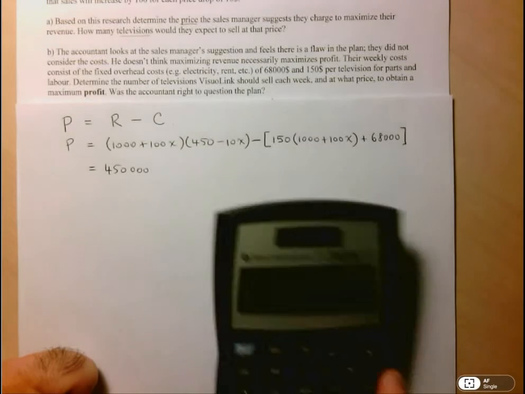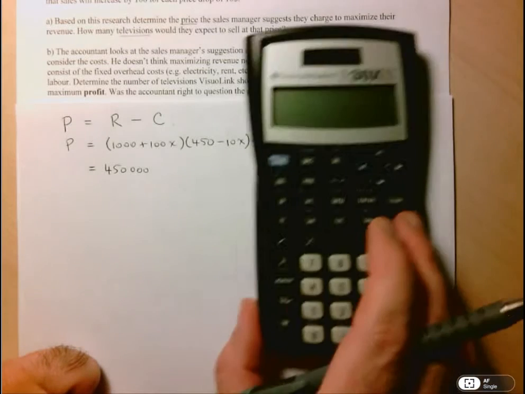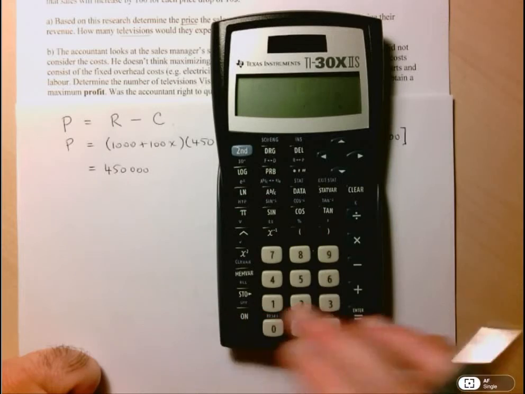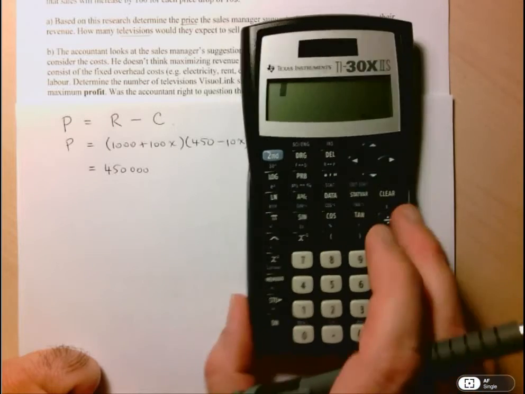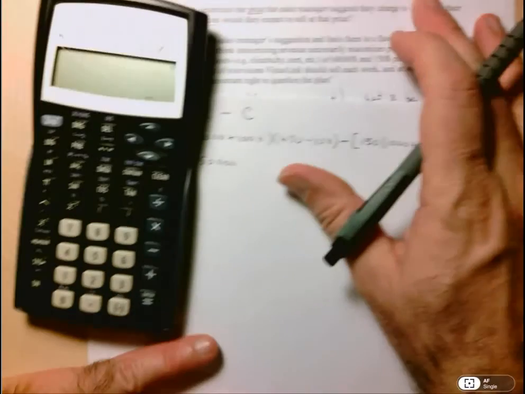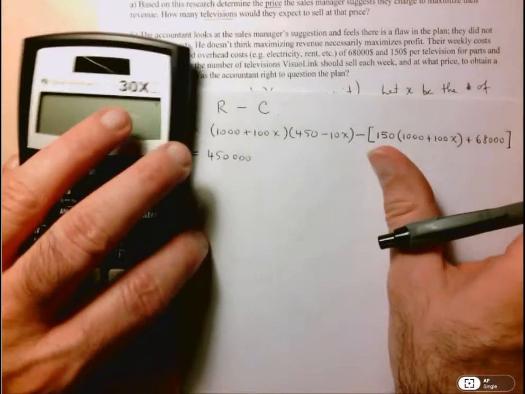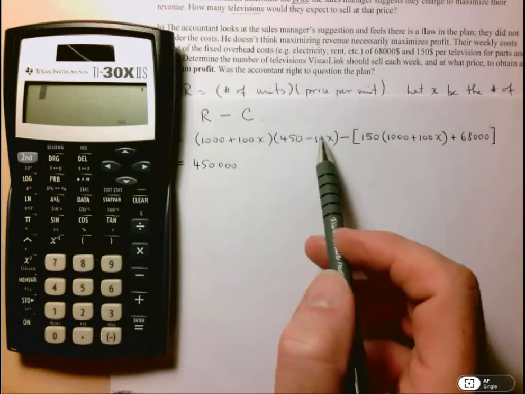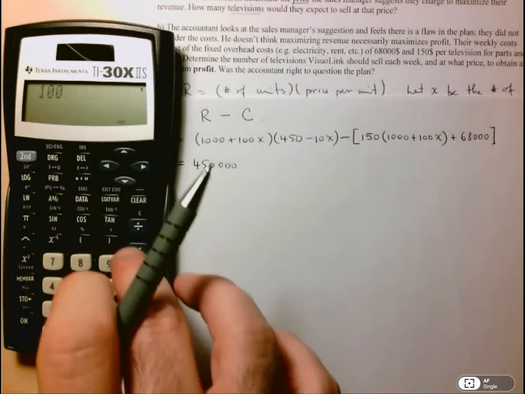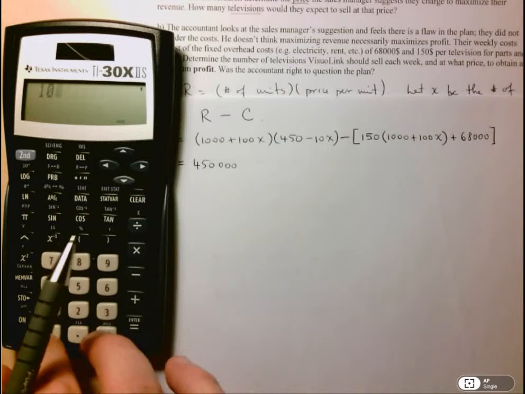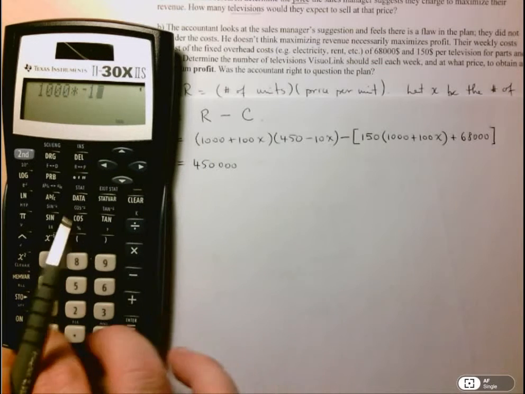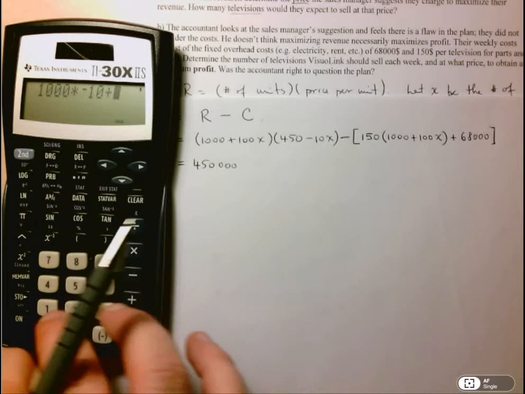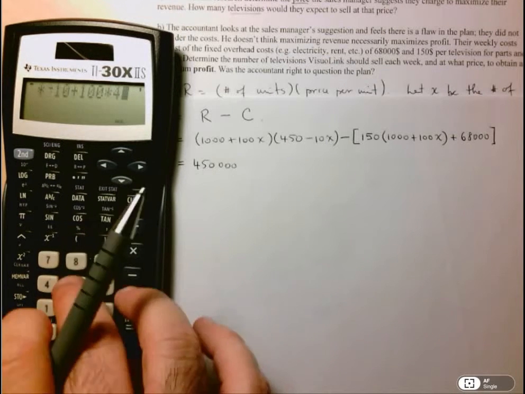I think I will take my calculator for this one. Let me move that around so that you can actually see what I'm putting into the calculator. Here we've got 1,000 times negative 10, and then we're adding 100 times 450.